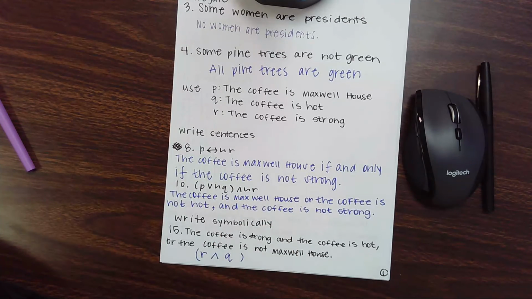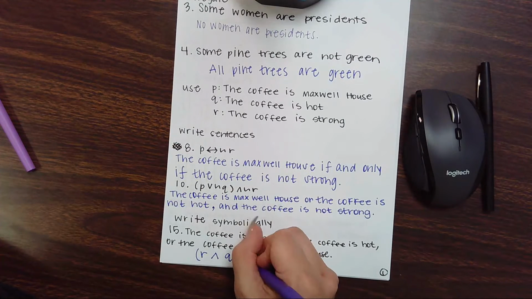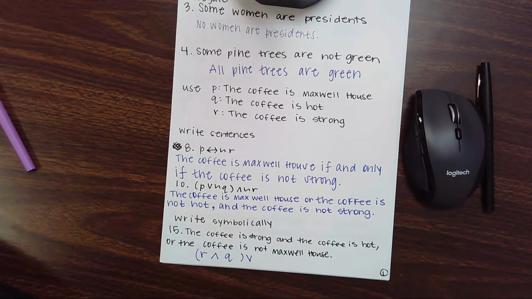Q. And I did that because these were paired together with a logical connective on the left side of the parenthesis. On the right-hand side of the parenthesis, I have or, the coffee is not Maxwell House. So or is my disjunction symbol. The coffee is not Maxwell House would be the negation of my simple P statement. And so that would be how you change that into symbolic form. Okay, that makes sense?